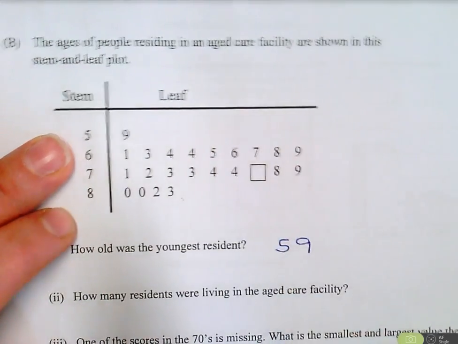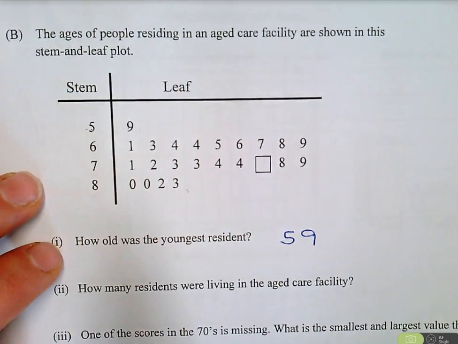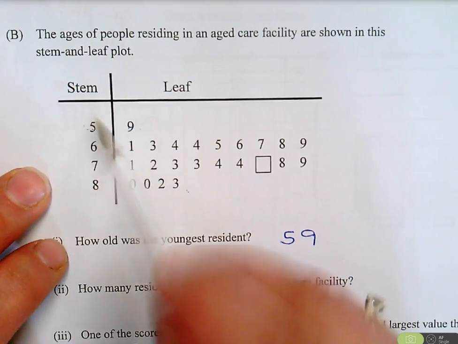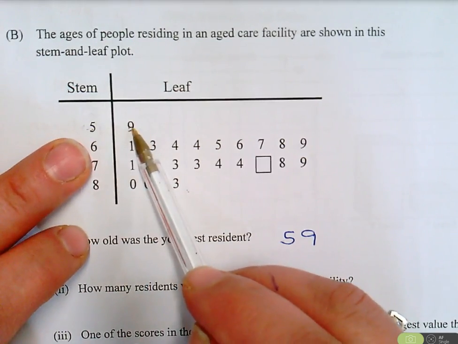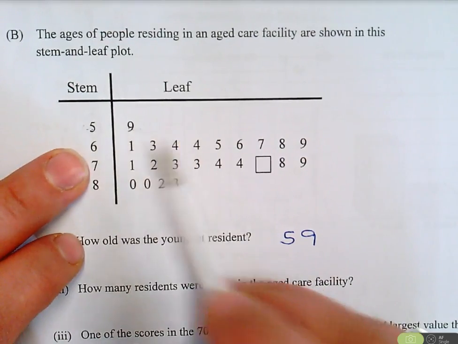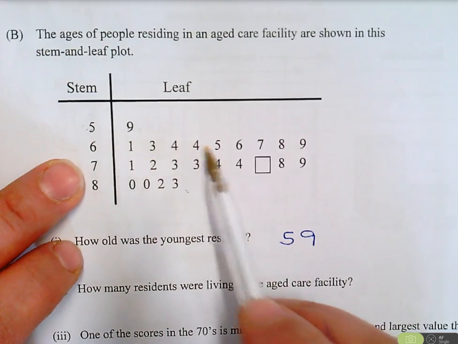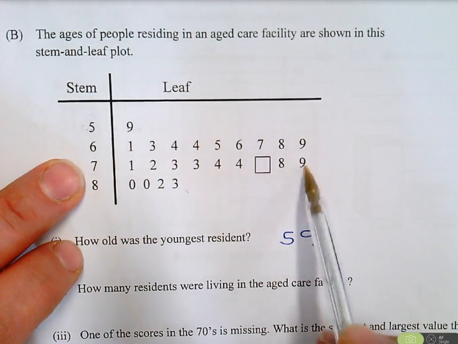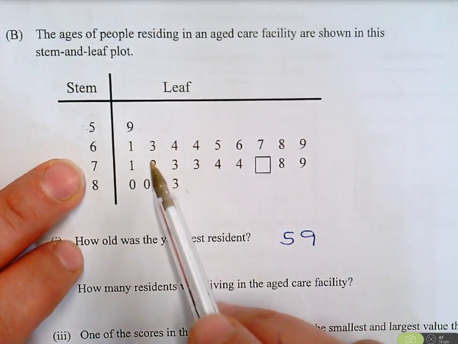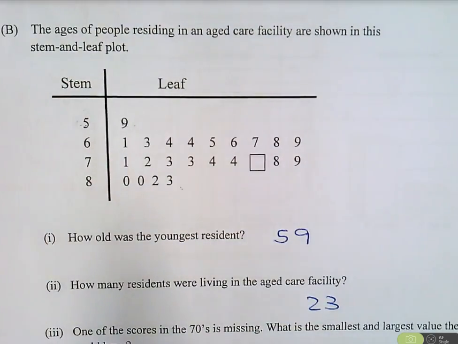How many residents were living in the aged care facility? What do I count? I don't count all this because that's 59. That 9 represents one person. That's 61, 63, 64. You don't count the stems. So let's just count these. 1, 2, 3, 4, 5, 6, 7, 8, 9, 10, 13, 14, 15, 16, 17, 18, 19, 20, 1, 2, 3. You count the box.